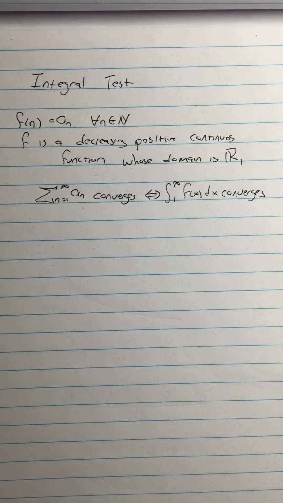So the integral and the sum converge and diverge together. This is something called the integral test. I guess more fully we would say the integral test for the convergence of series. But we usually just call it the integral test.